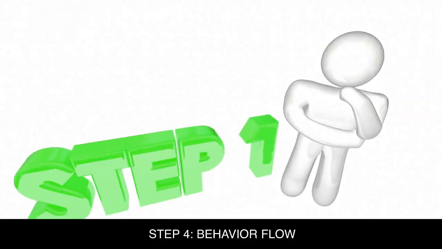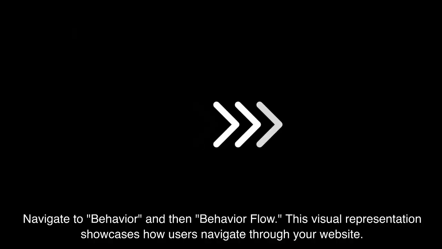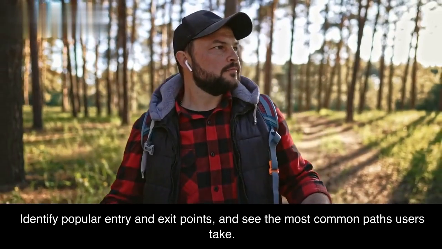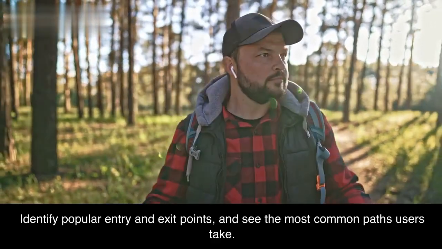Step 4. Behavior flow. Navigate to Behavior, then Behavior flow. This visual representation showcases how users navigate through your website. Identify popular entry, exit points, and see the most common paths users take.